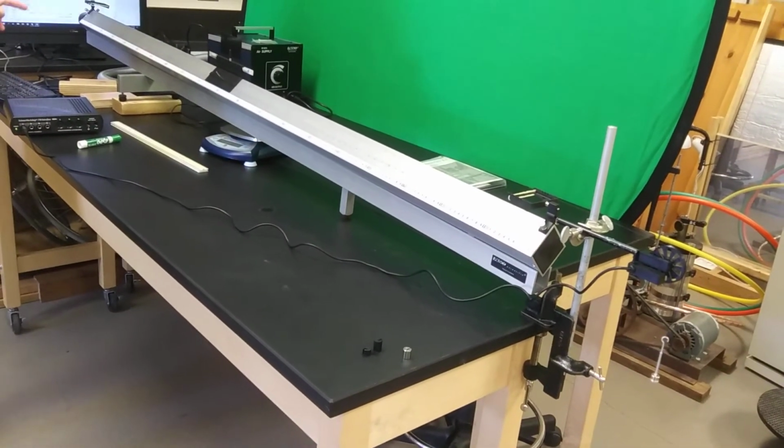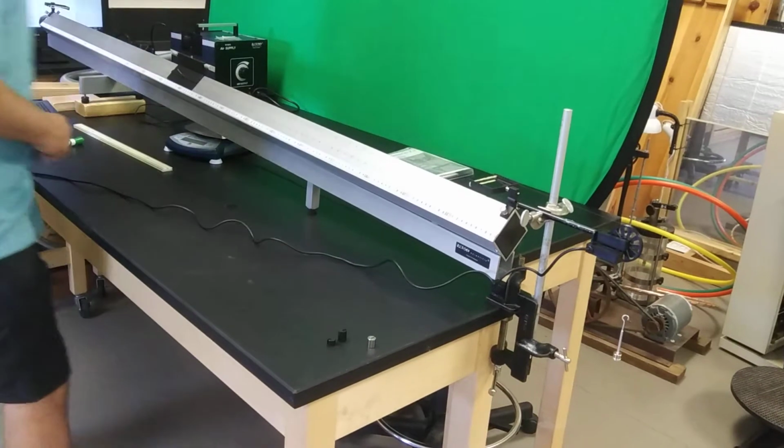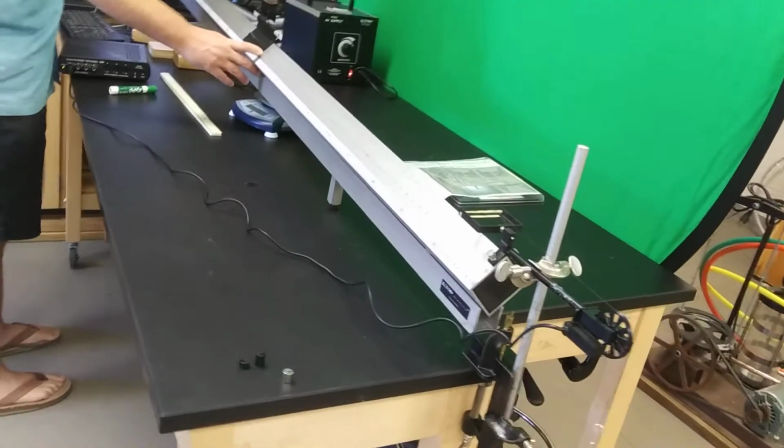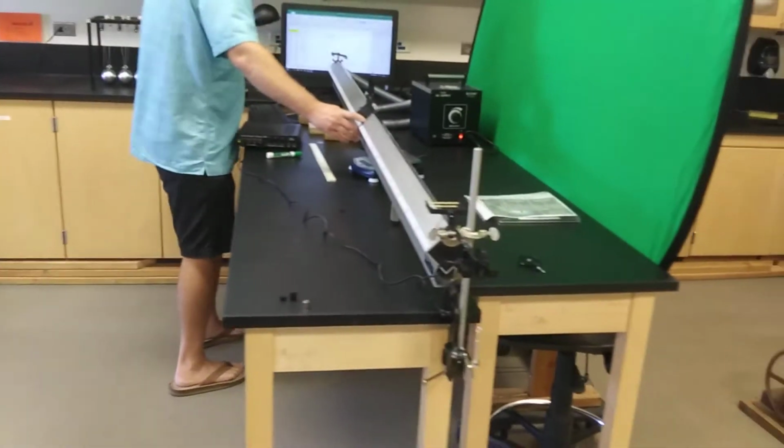Now we're going to run this thing, and this pulley is going to help us record the velocity data. So I'm going to do that really quick. I'll show you the data in just a second. Let me make sure it's on. That's all right.